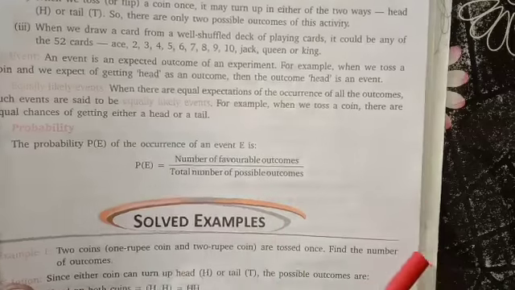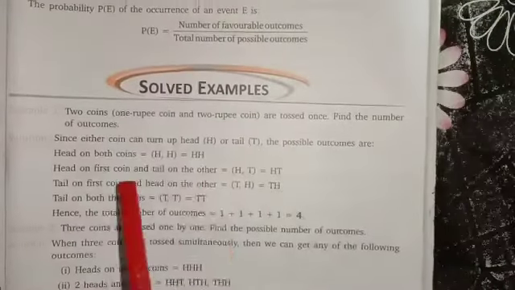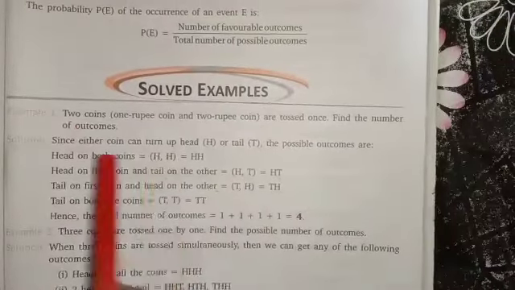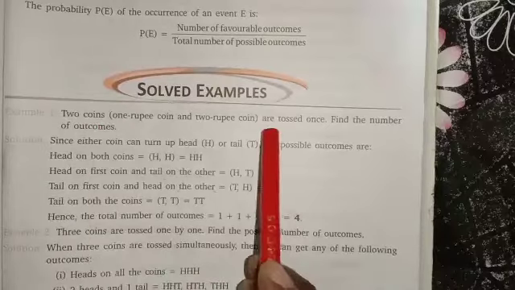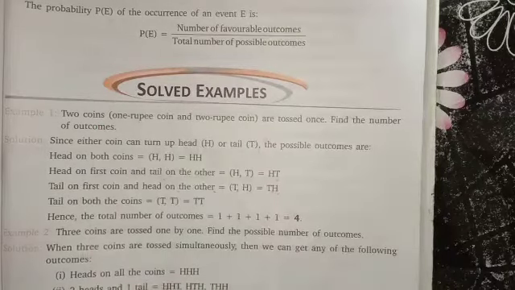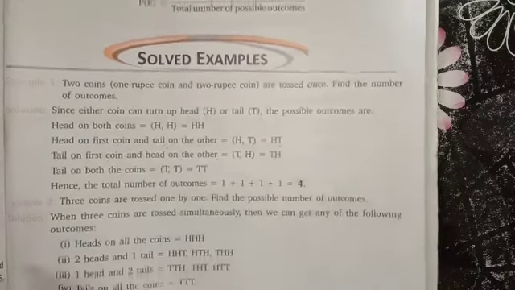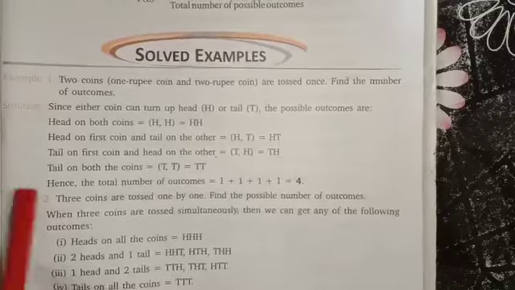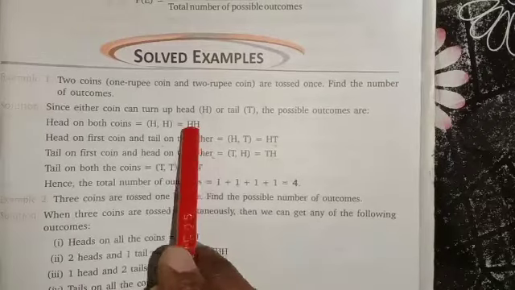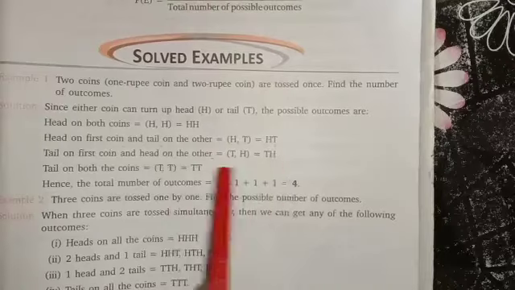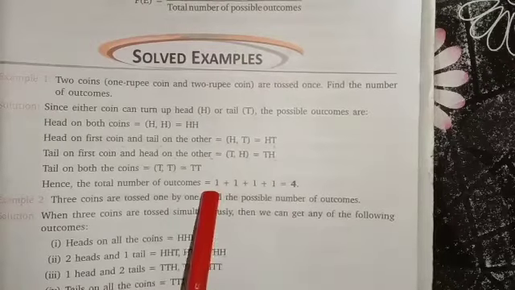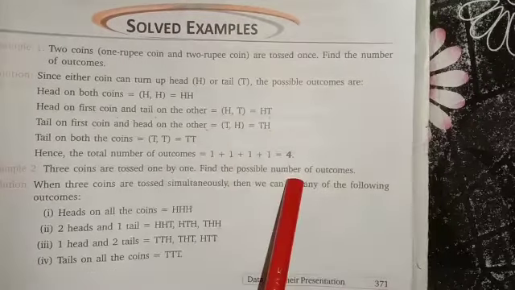Okay. Suppose you throw two coins. If two coins are thrown, what are the possible outcomes? Two coins are tossed once, find the number of outcomes. The number of outcomes will be total 4: either head head, or head tail, or tail head, or tail tail. They are the possible outcomes. Total possible outcomes is 4.